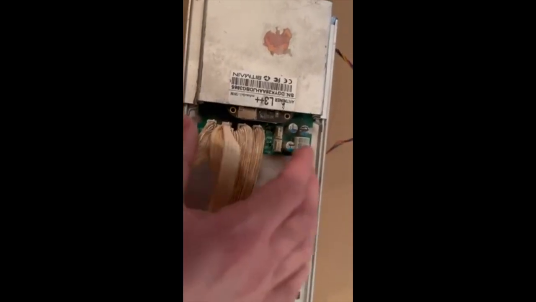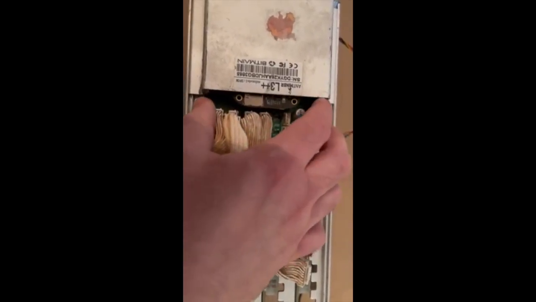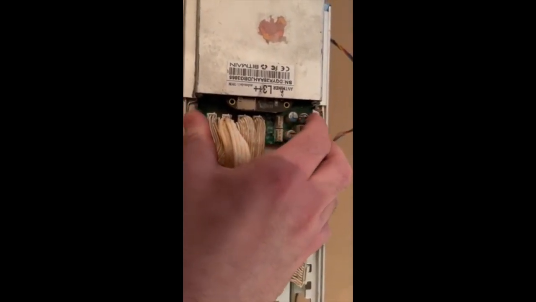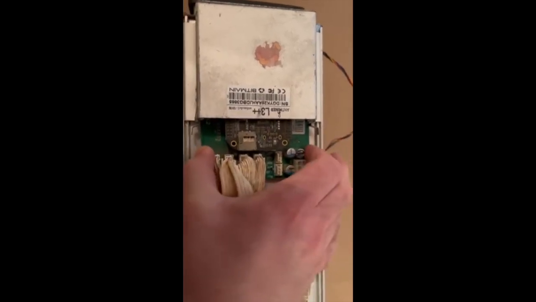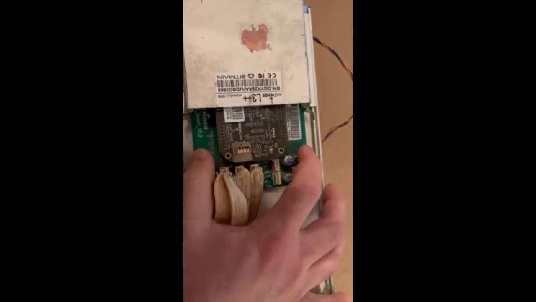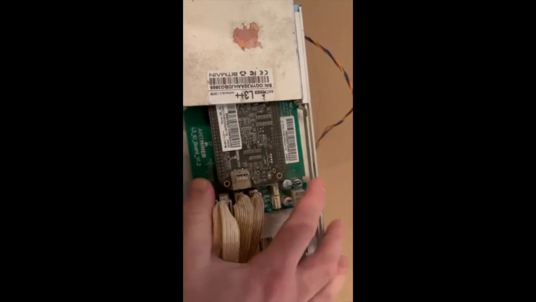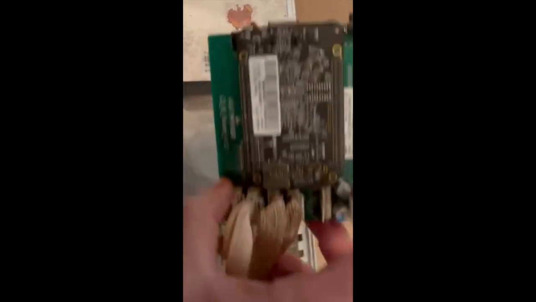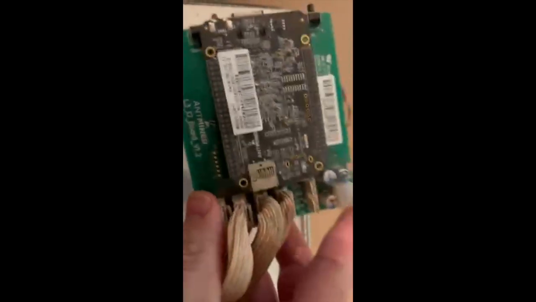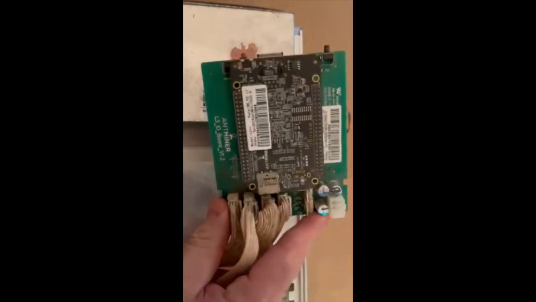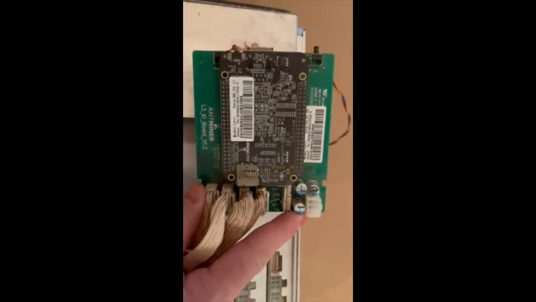Up top, you have the control board. Control board with these 2 pins out can actually slide just right out. Almost got it. You get the point. It's replaceable. If you get a virus, if you have issues with software, you can always just chuck this out and get a new one.